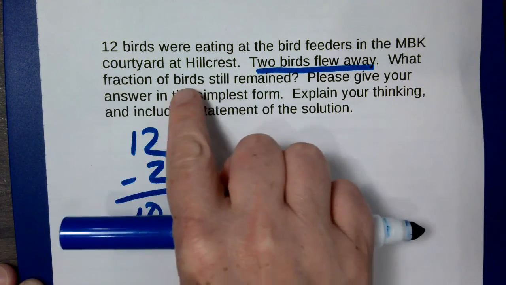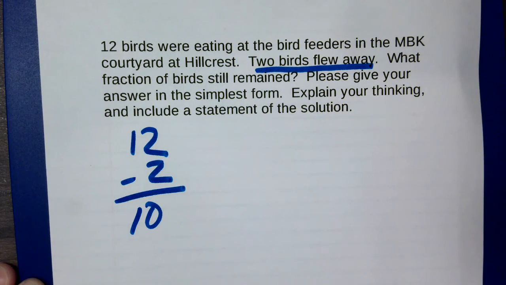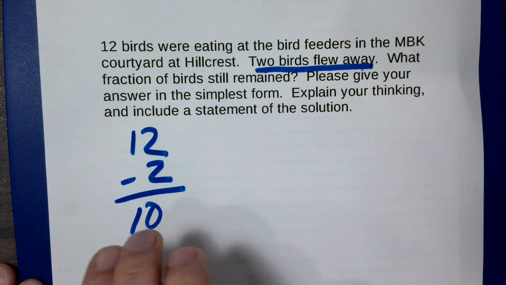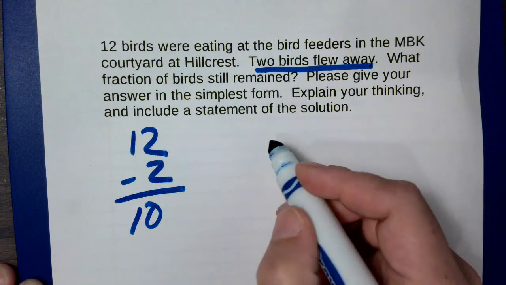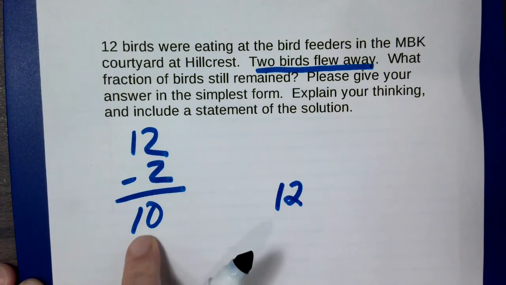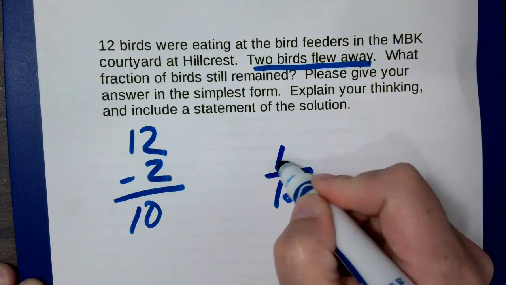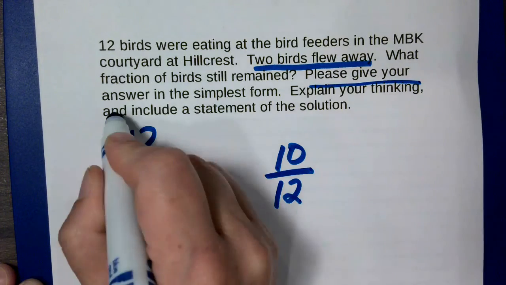What fraction of birds still remained? So that word remained is talking about this 10. But we're not trying to give our answer in just a regular number. We're trying to give it as a fraction. What fraction of birds still remained? So there was 12 total, so that's going to be my denominator. And the 10 out of the 12 still remained. And then I have to give my answer in simplest form.